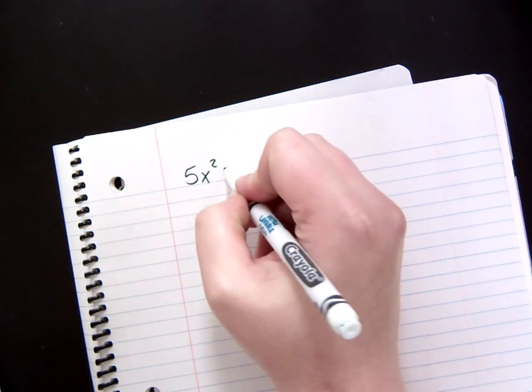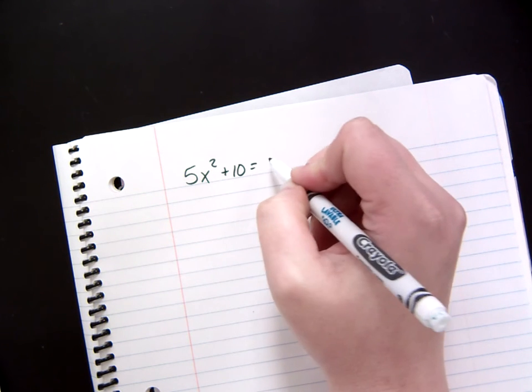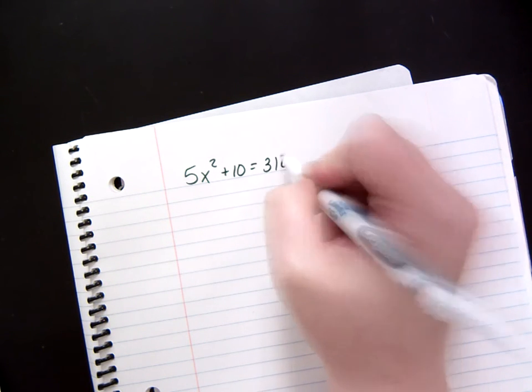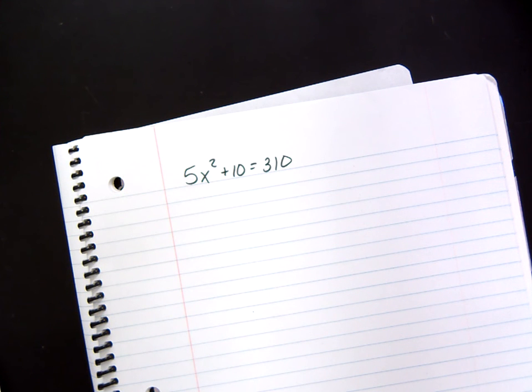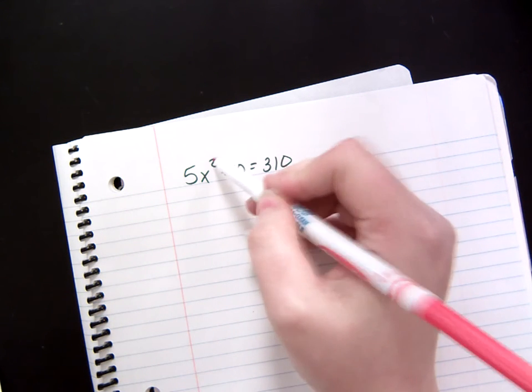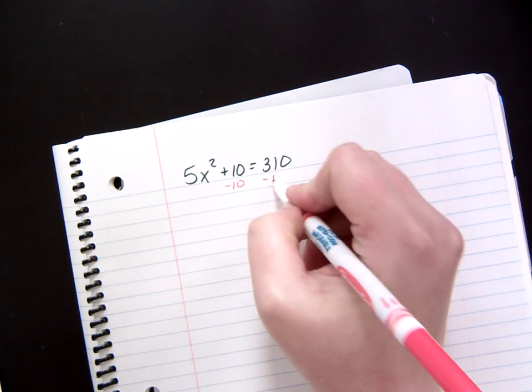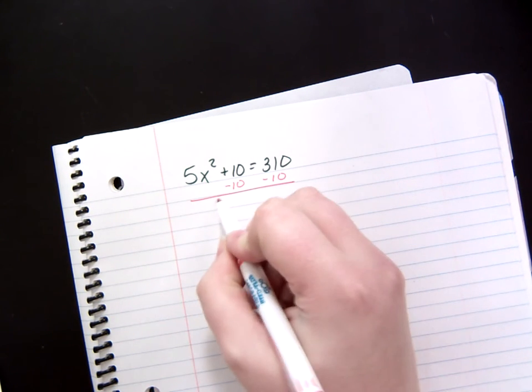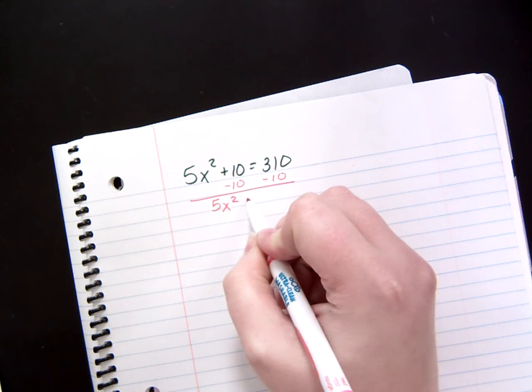So let's see, 5x squared plus 10 equals 310. When you have one like this, you start by isolating your x squared, which the first step in this one is going to be to subtract 10 from both sides. That gives me 5x squared equals 300.